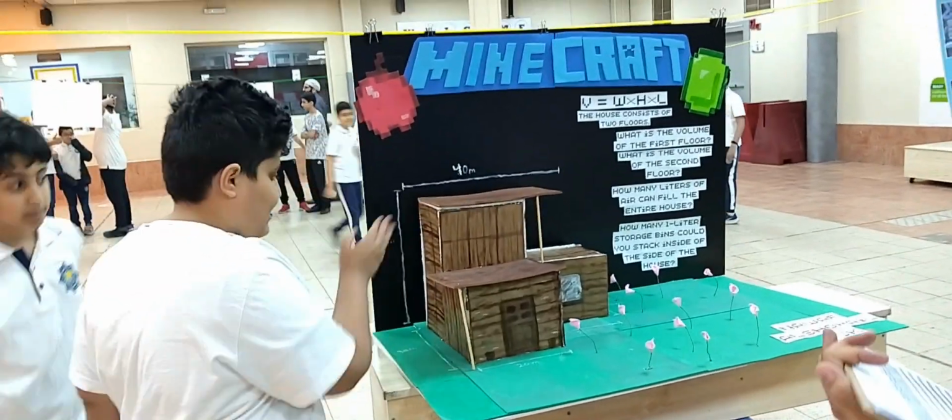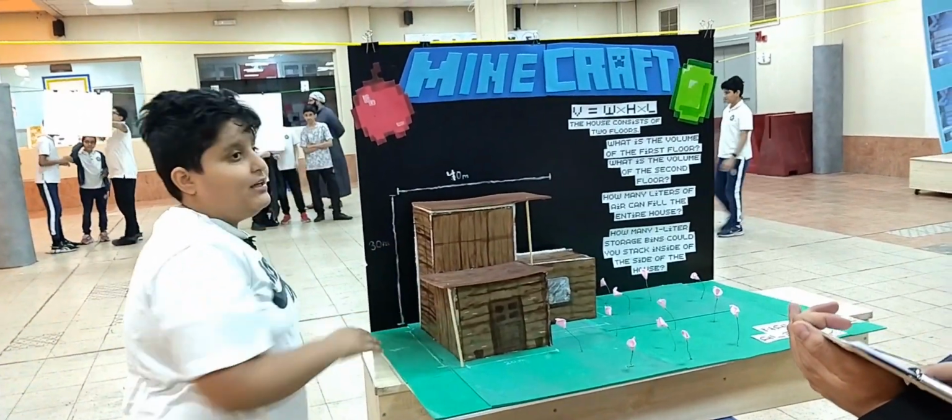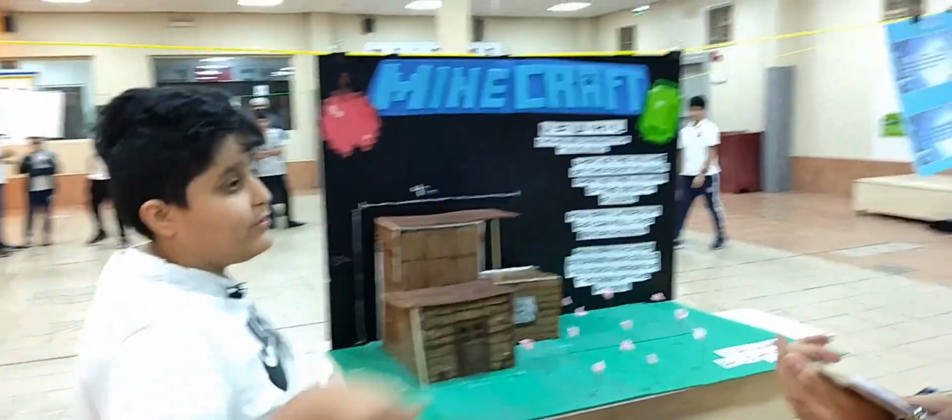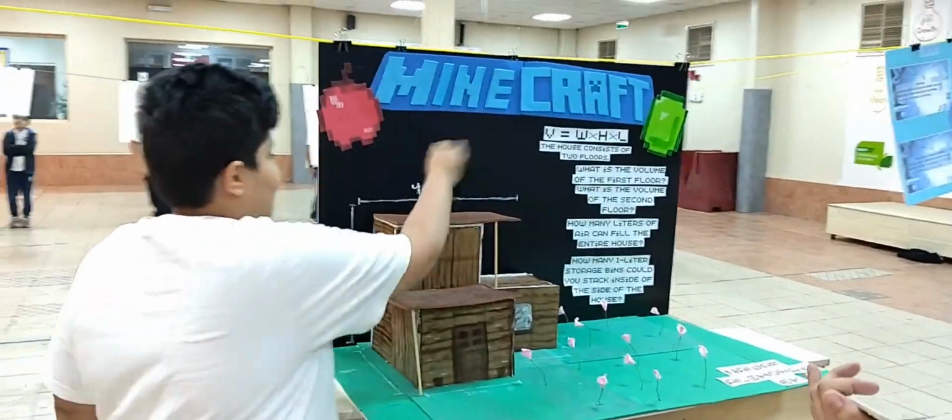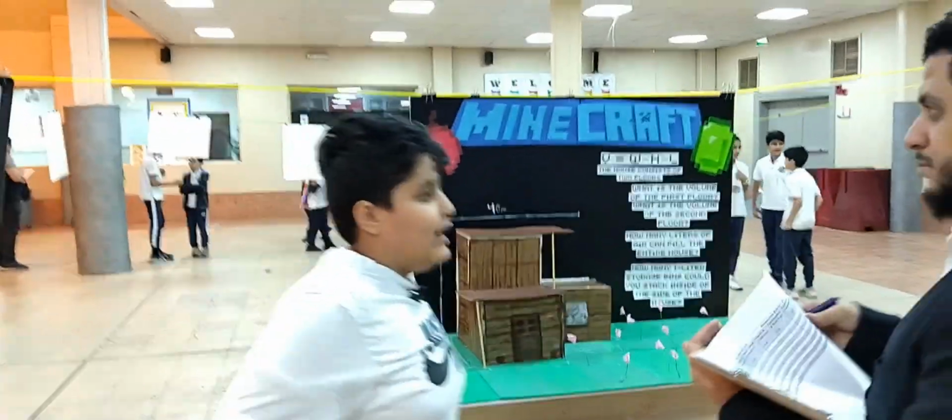And on the second floor, we cut this by half because this is half of the building. So 30 divided by 2 equals 15. So 15 times 30 times 40 equals the second volume.